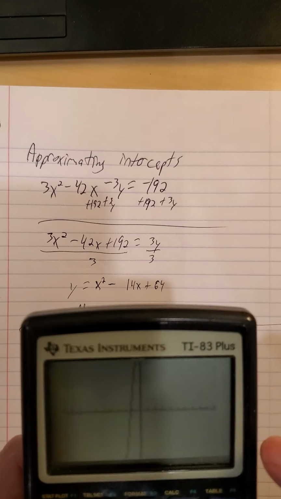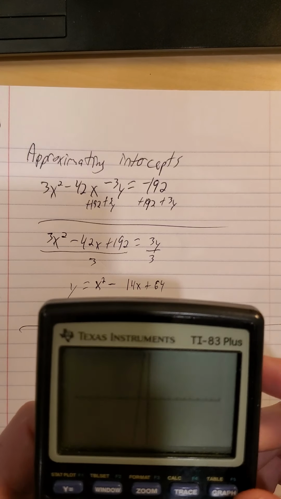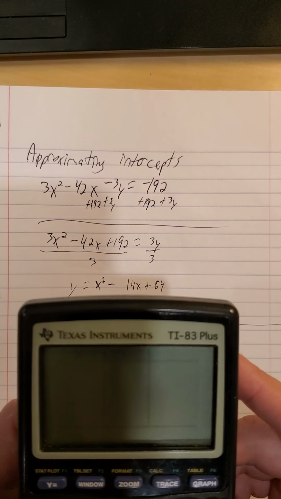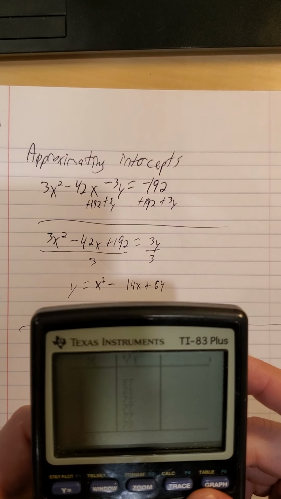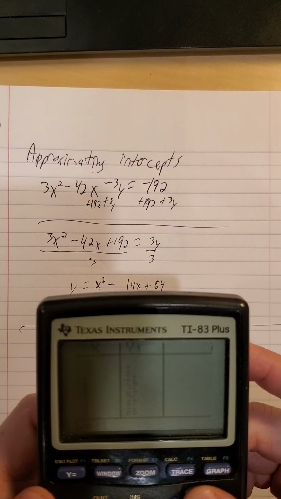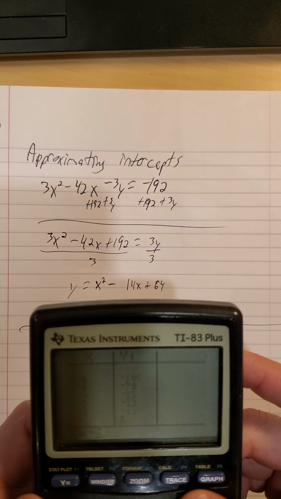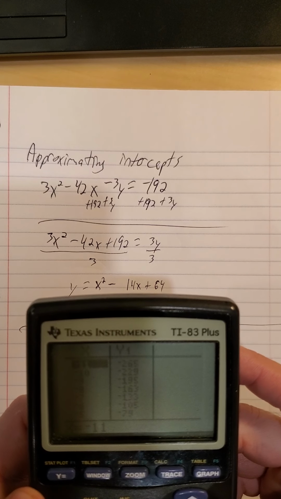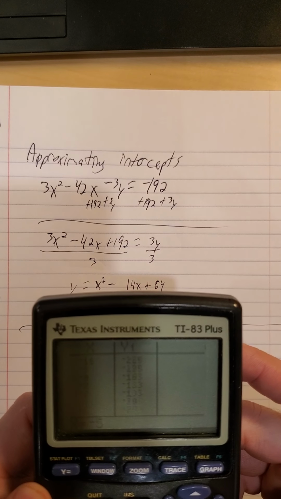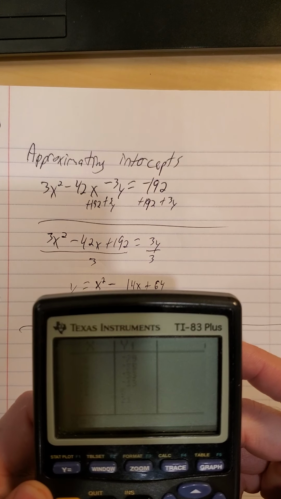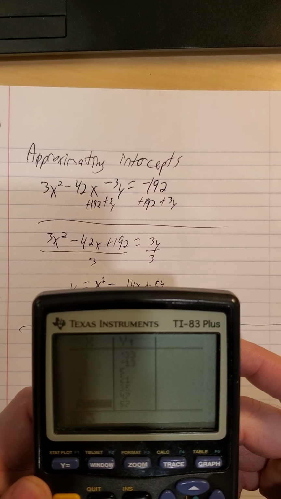Okay, so we can see part of our graph, but not all of it. So again, we can go to the table and kind of get an idea of what's happening there. So it looks like our values dip down. They're coming up from the -10, coming up, coming up, coming up.